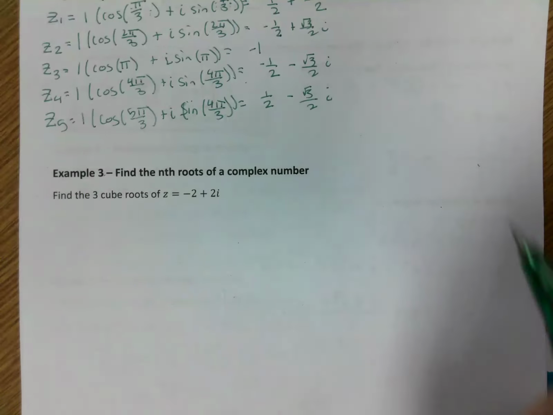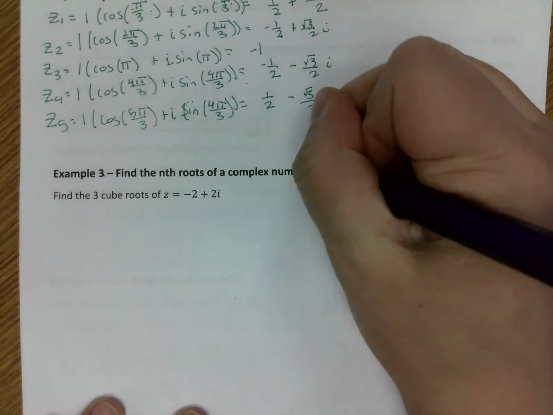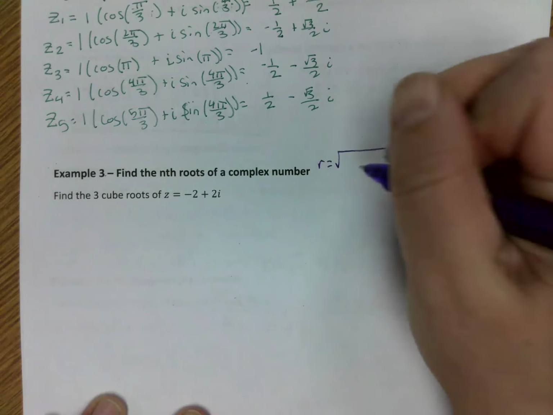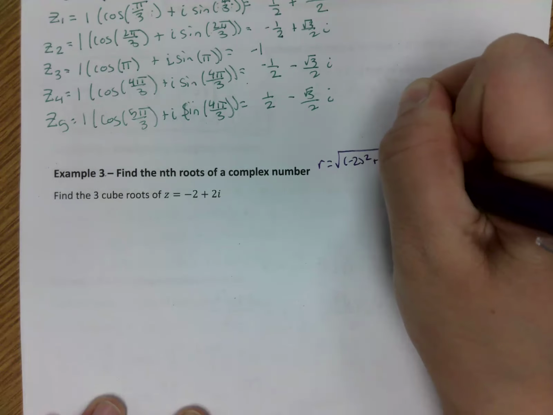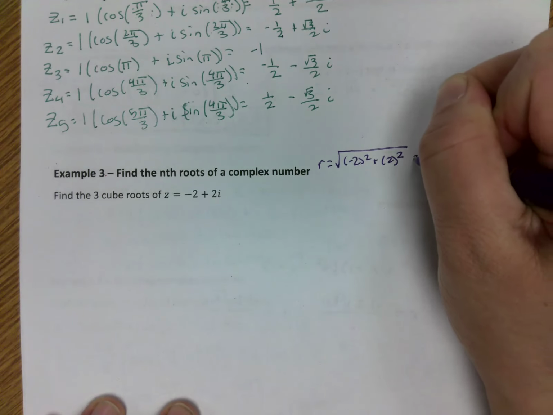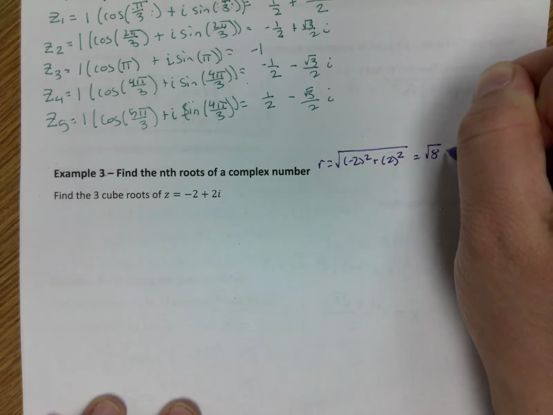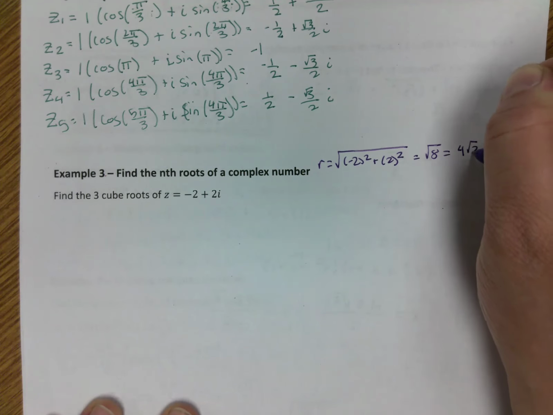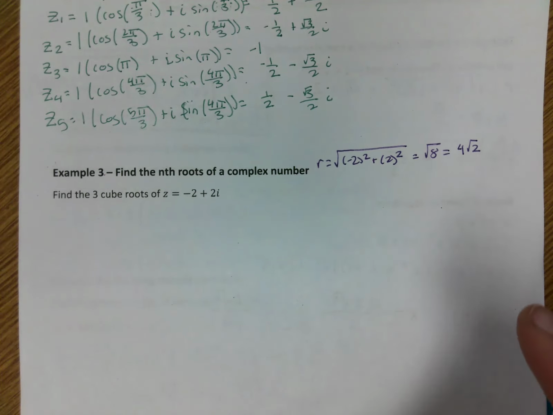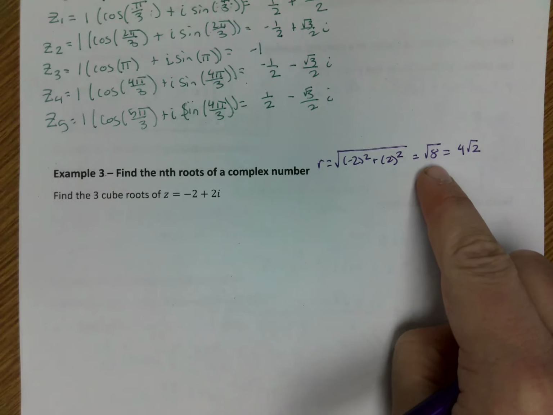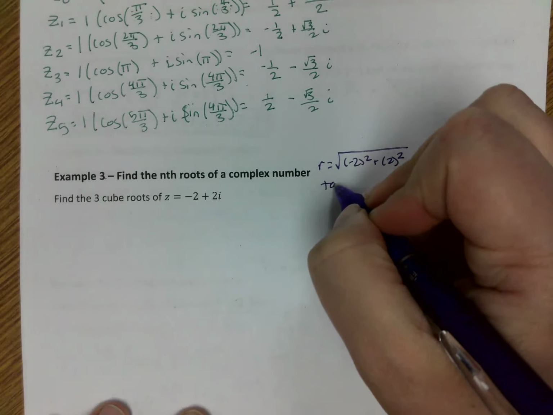So my r value, r is going to be the square root of negative 2 squared plus 2 squared, which would be 4 plus 4, which would be the square root of 8. So that would be 4 square root 2. That's my first answer. However, we can also leave it at square root 8, and I'll show you that in a second. And we have our angle.